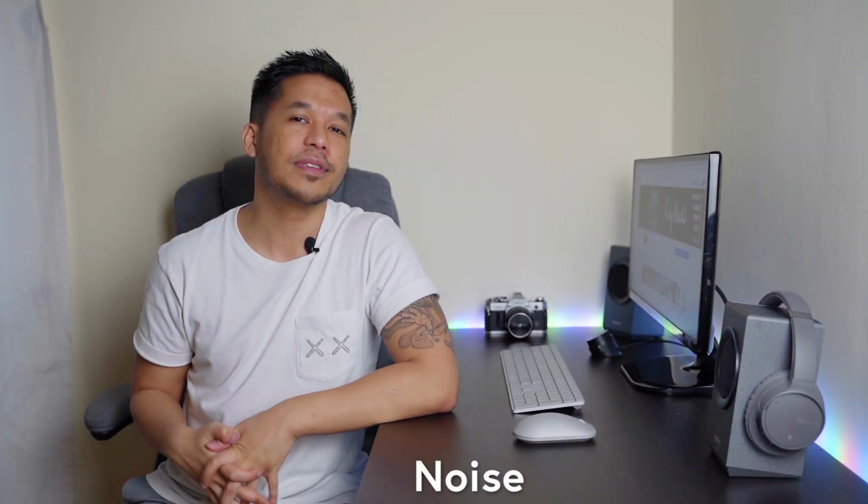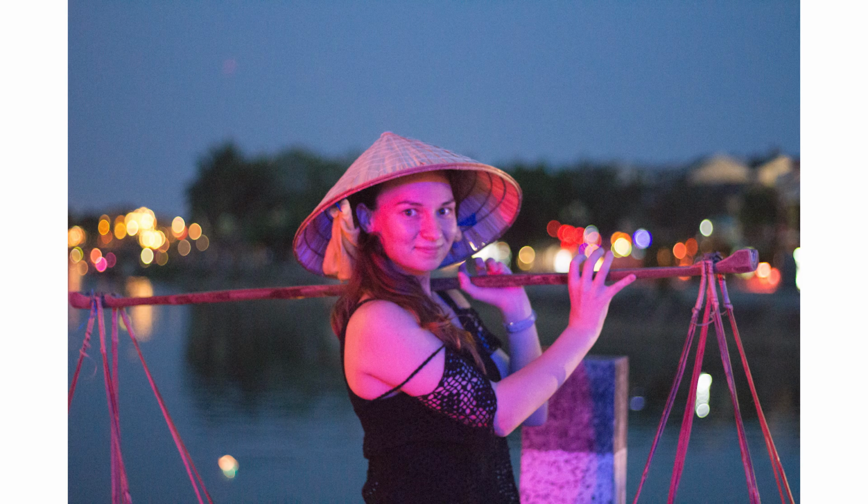Okay, so finally we have noise. So this can be kind of a confusing topic, but basically in photography, noise is a grain-like texture in the image that can't actually be avoided, it can only be minimized. So if a photo is very noisy, you might also start noticing discoloration, and this can potentially ruin your photos.